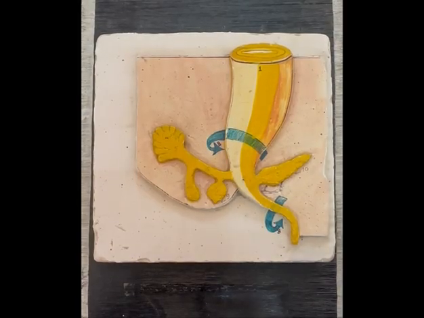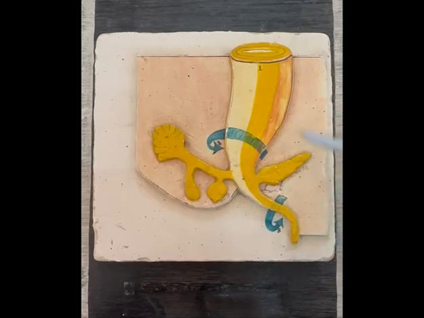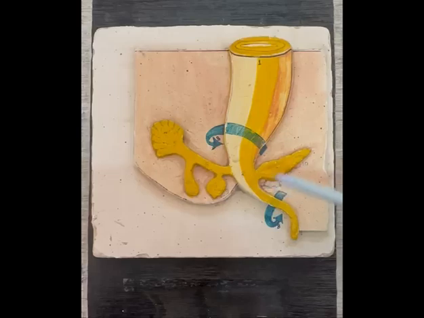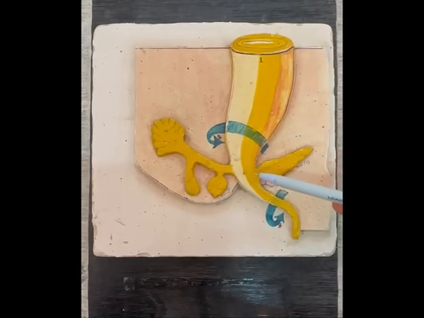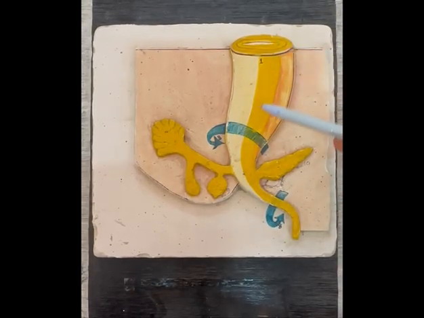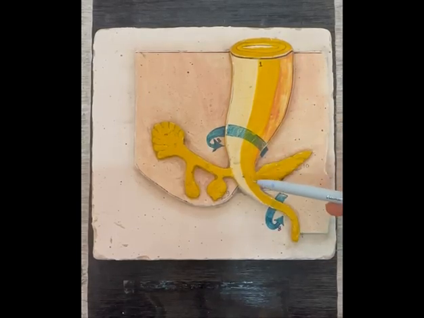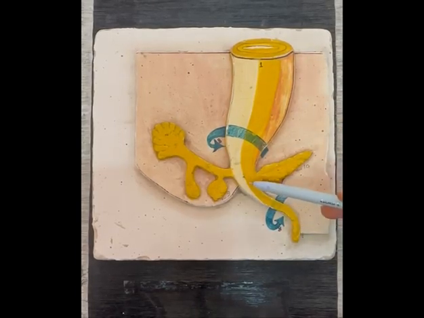Hello everyone. So this is the development of the duodenum and the liver model. Coming to the development of the duodenum, the duodenum develops from two sources. The proximal half is derived from the foregut and the distal half is derived from the midgut.